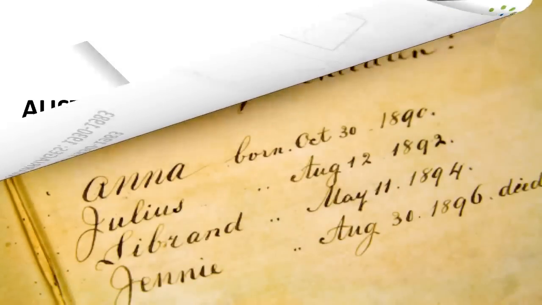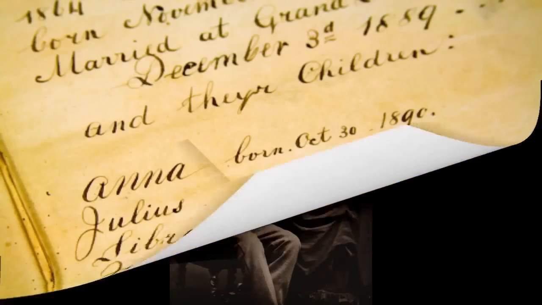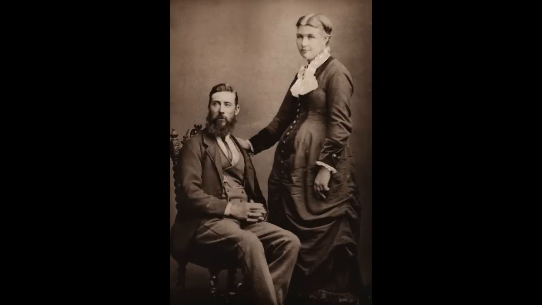Now let's look at what information is typically available on an index and how you use this information to order an historical certificate. For this, I'm going to look up the marriage of one of my ancestors, Tamina Stewart. Now, this is a photo of a pregnant Tamina with her husband, Robert Barron. Unfortunately, the date is unknown, however it is very significant to our family.